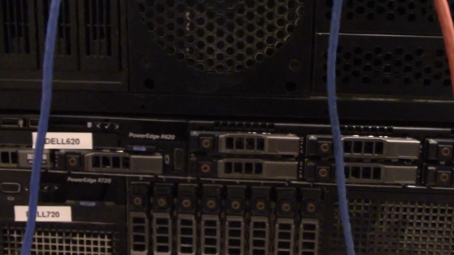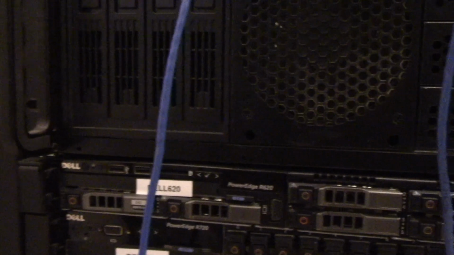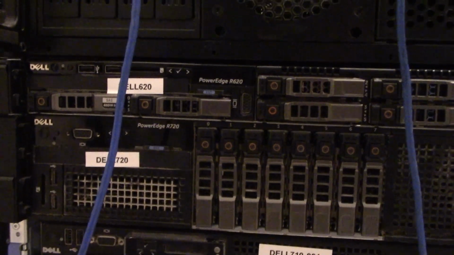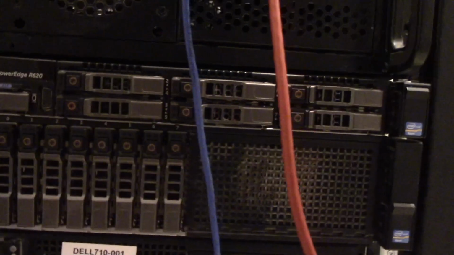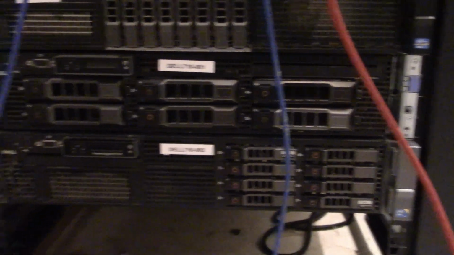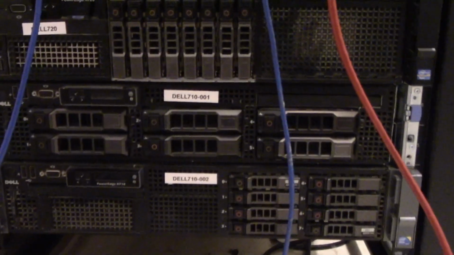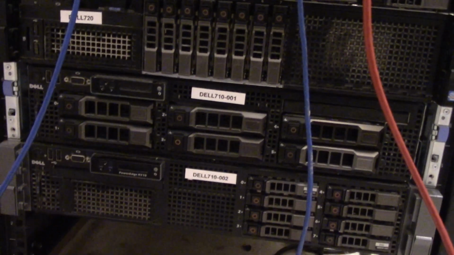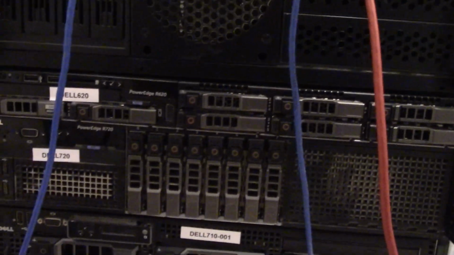Then as we move further down on the rack, we have a Dell R620 that is called Dell 620. This hosts a Proxmox cluster with the Dell 720. Haven't got the cluster set up, but that's in the planning stages. Then underneath there are 2 Dell R710s. The top one has 3.5-inch hard drive bays, and the bottom one has 2.5-inch. And I keep these around for archival purposes. They're both running Server 2019 and Windows Hyper-V. These 2 units are both running Proxmox. And yeah, that's about it for my rack.